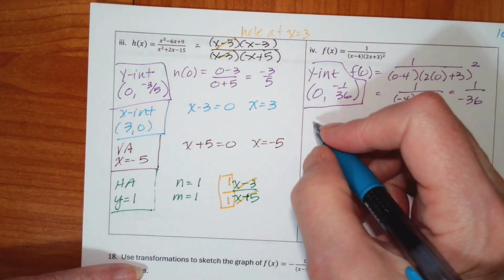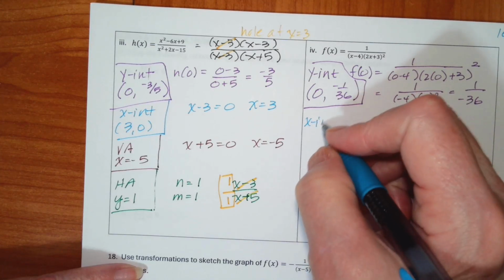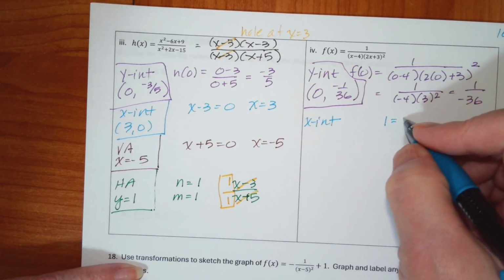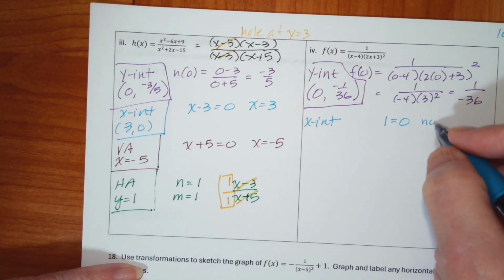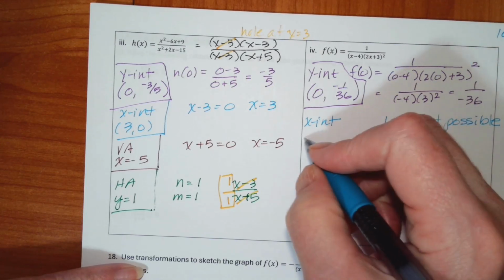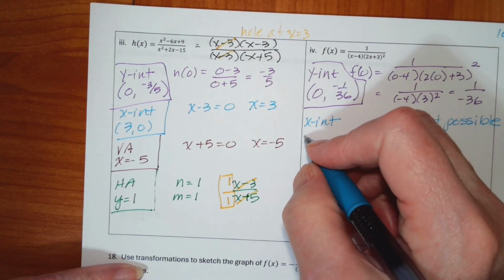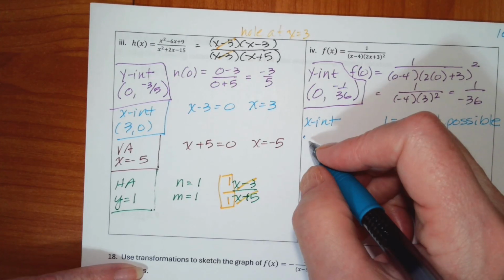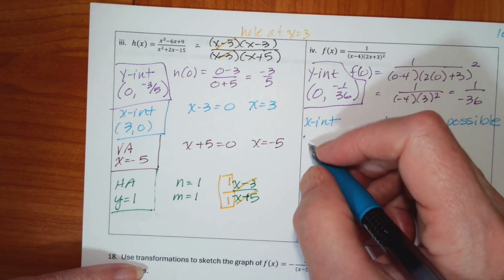Okay, then my x-intercept is when my numerator equals 0, which is not possible. So there's none.